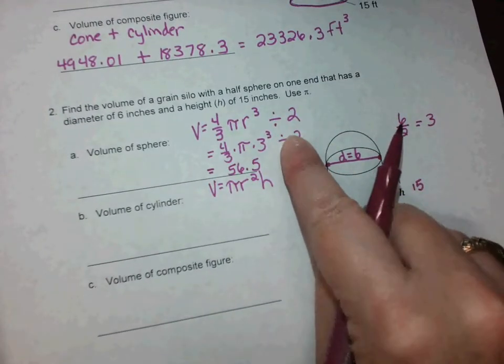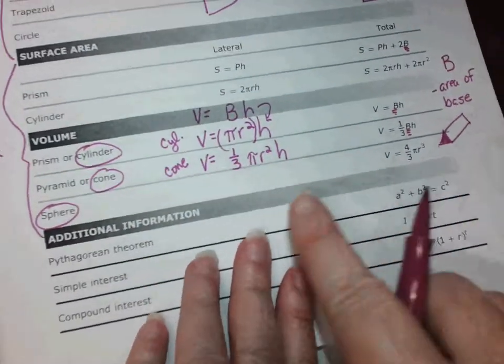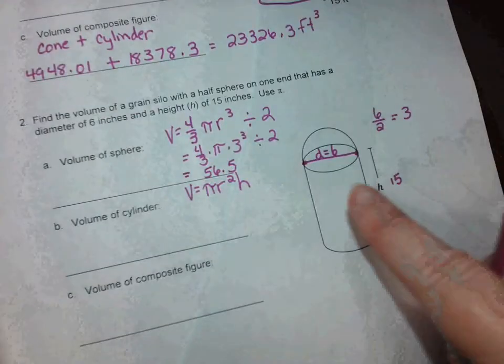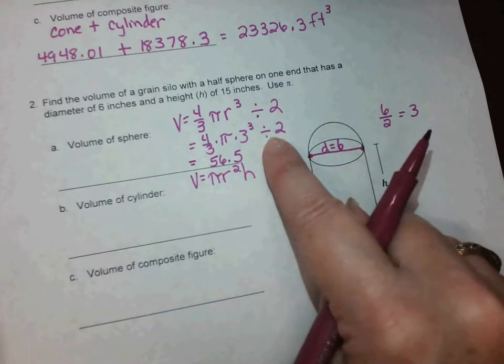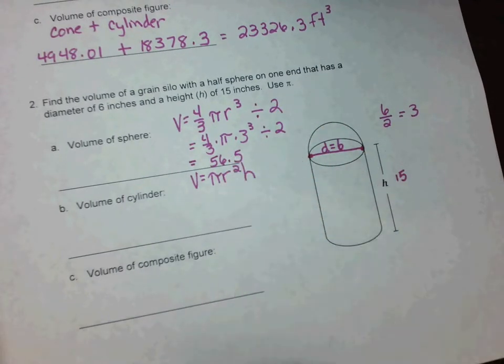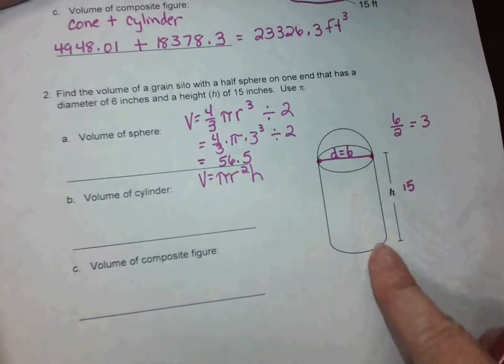This is just something you're going to have to recognize. It's not going to be a part of your formula chart. You've got to recognize that this is only half of the sphere, so that means you're going to have to divide it by 2 in the end. Now the cylinder.